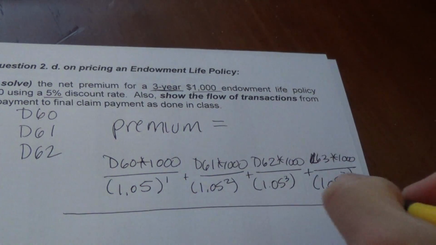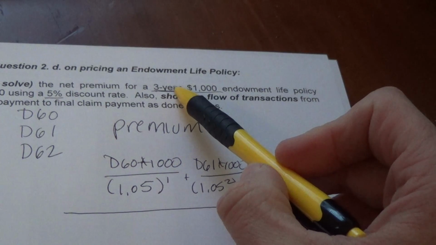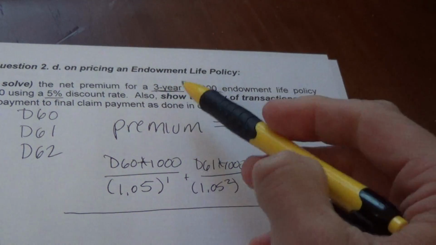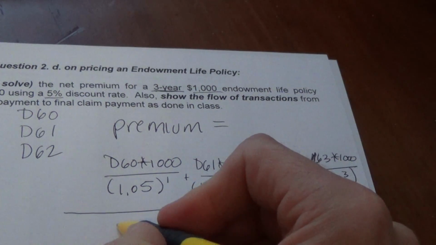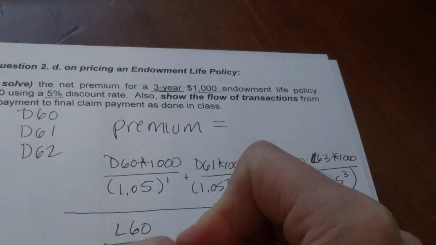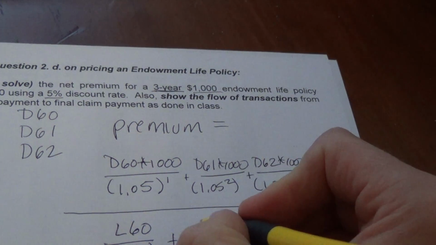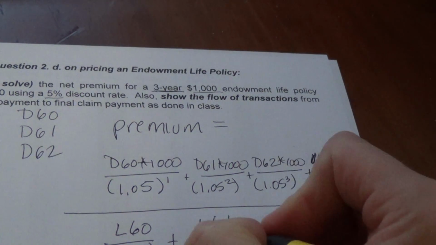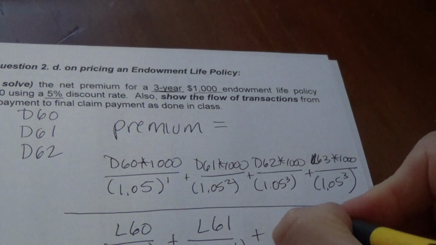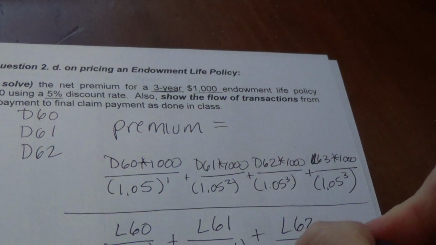You divide this by the premium payers. The policy doesn't say how many premium payers there are. If it doesn't tell you, just assume the premium payers are the same as the length of the period of the policy. So if it's a 3-year policy, the L60s are going to pay this. You divide that by 1.05 to the 0, which is just dividing by 1. And then you can have people pay premiums at L61, and you'll divide that by 1.05 to the first. And then your L62s, and you'll divide that by 1.05 to the second.